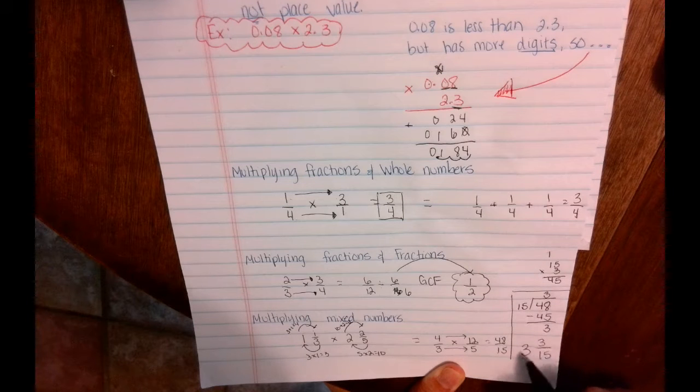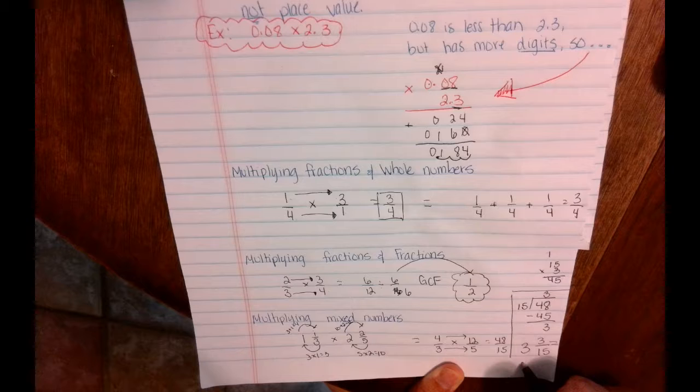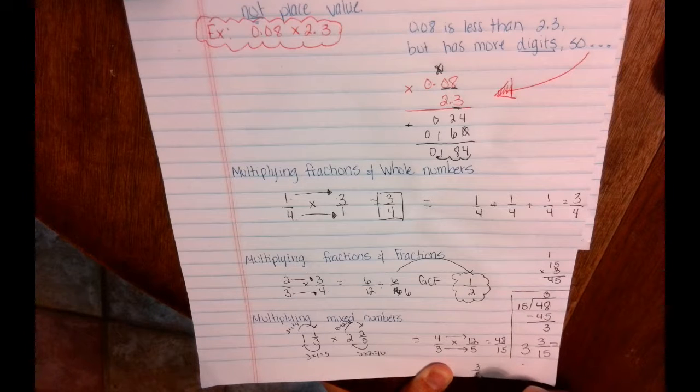And again, if you simplify this, 3 and 15 have 3 as their greatest common factor, so you would take 3/15 and you would divide by 3/3 to get 1/5, and your final answer is 3 and 1/5.